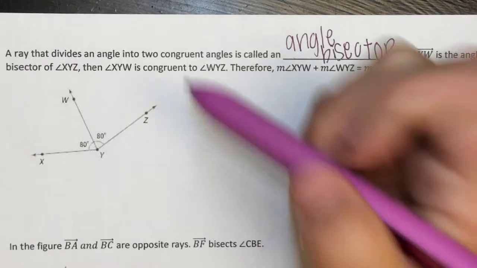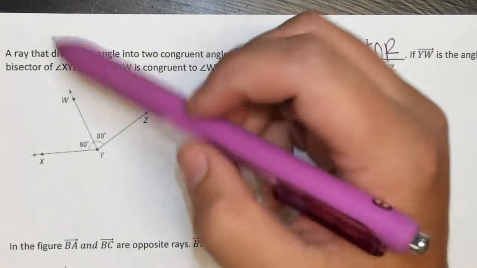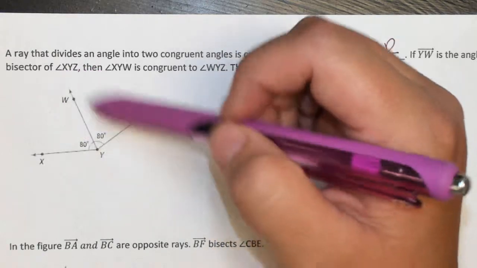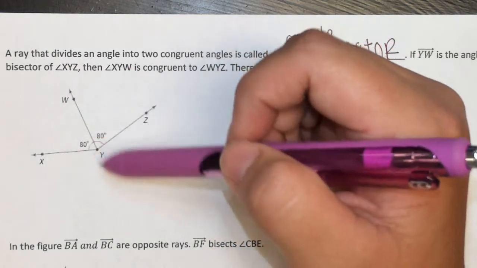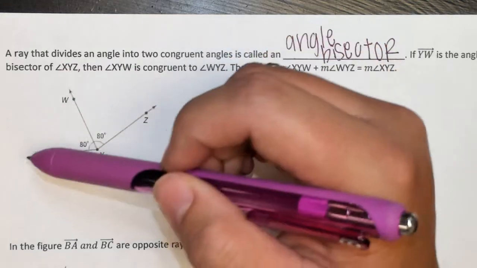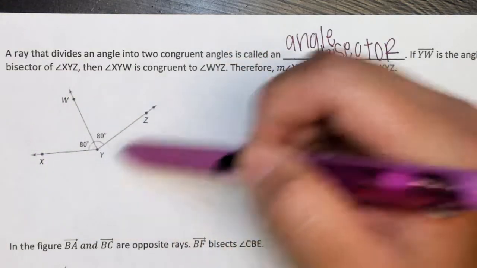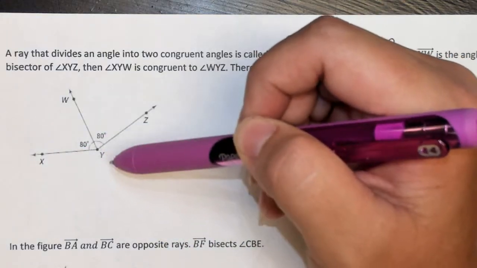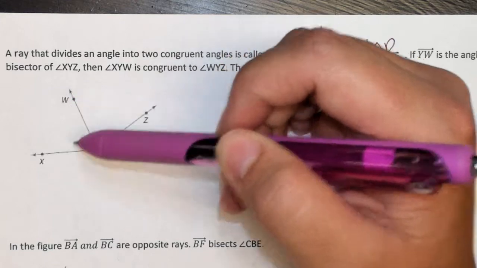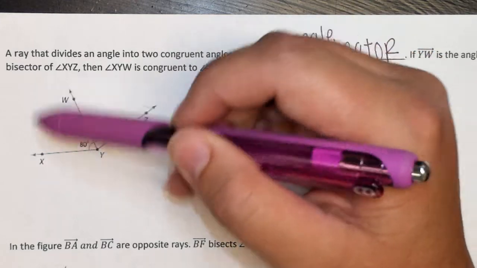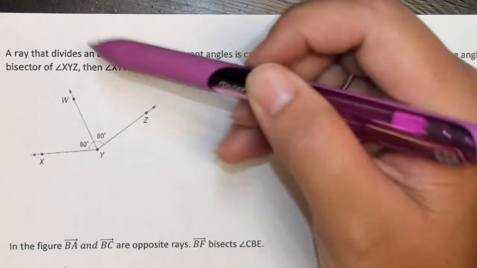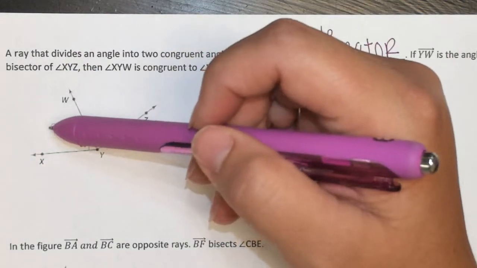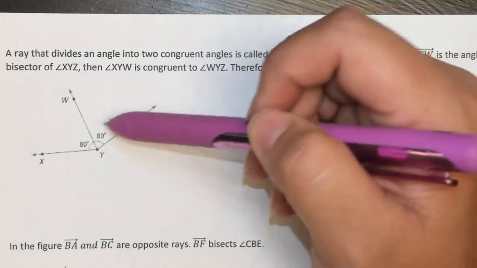All right. So an angle bisector is this. There's a ray. Do you see this ray? Say hi, Ray. Hi, Ray. He is splitting this big angle down the middle. So angle XYZ is being split by ray YW down the middle. So if this is 80 degrees, how much is over here? It splits it down the middle. So if this is 80, it's equal to the other side, which is 80.